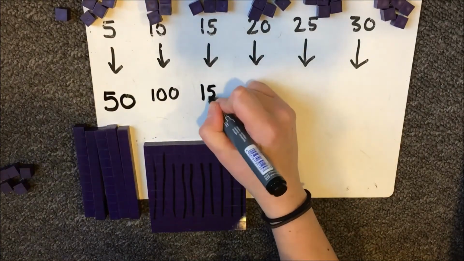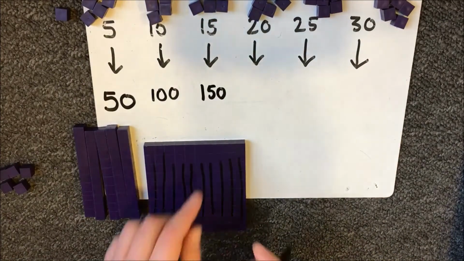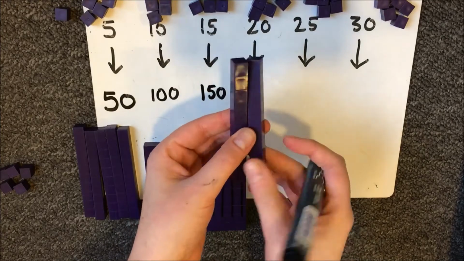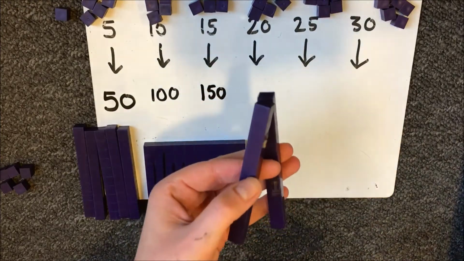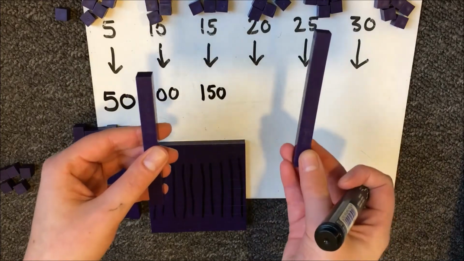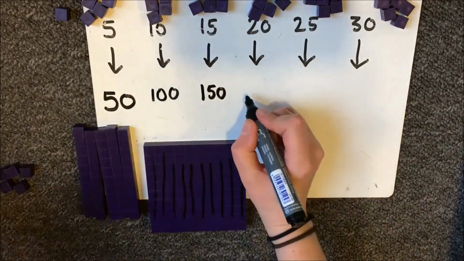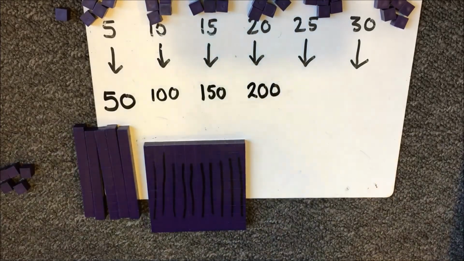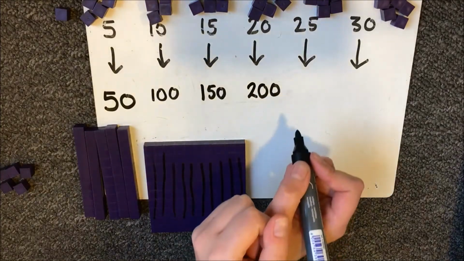Okay, let's try and do it this time without the Deans. So 20, that means if I have 2 10s, 10, 20, and they get 10 times bigger, they're going to become, this 10 times 10 is 100, and this one 10 times bigger, another 100. So it becomes 200. What about 25?